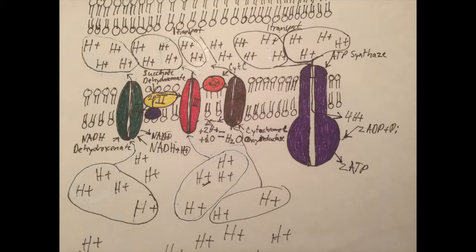Complex 1 in the electron transport chain is NADH dehydrogenase. Complex 2 is succinate dehydrogenase. Complex 3 is cytochrome C oxidoreductase. Complex 4 is cytochrome oxidase. I mixed up 3 and 4.